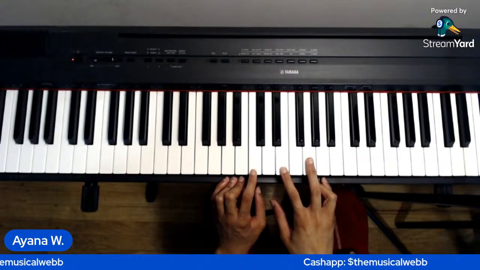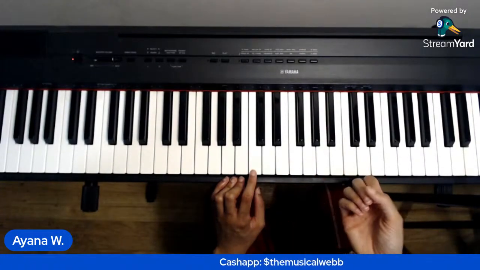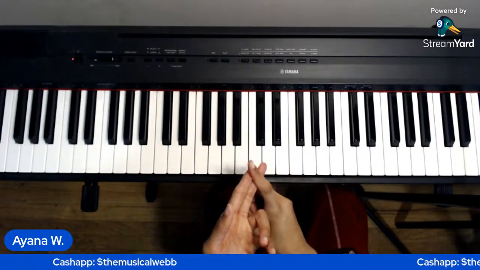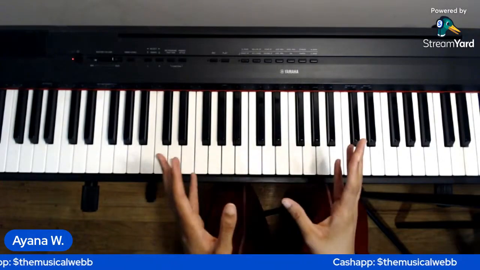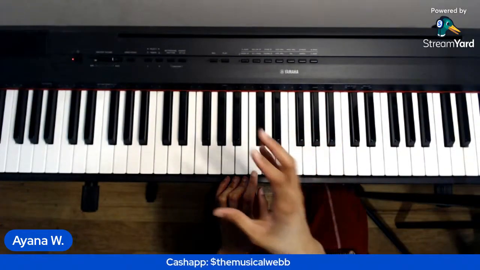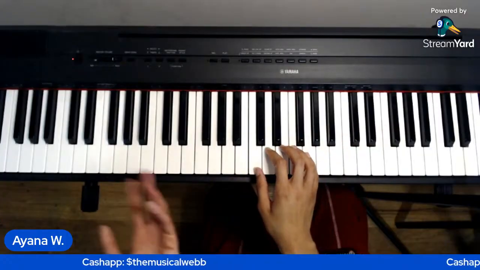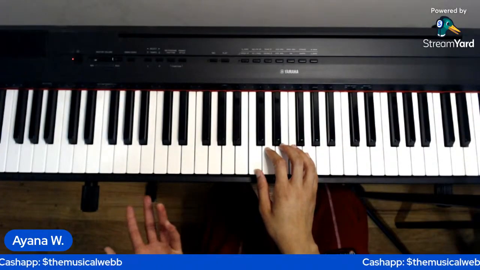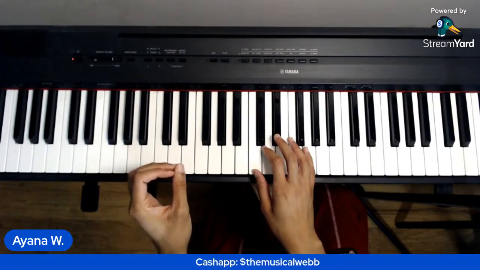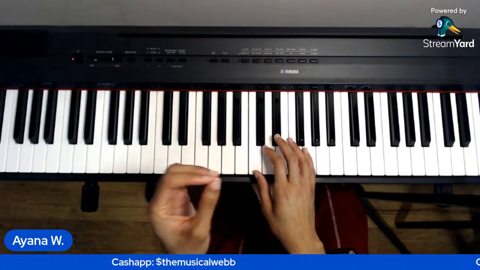What is a major triad? There's a technical difference between major chords, minor chords, augmented chords. It kind of gets a little crazy. But from an ear training standpoint, major equals happy. So for example, a major chord may sound like this. A minor chord to the ear sounds sad.